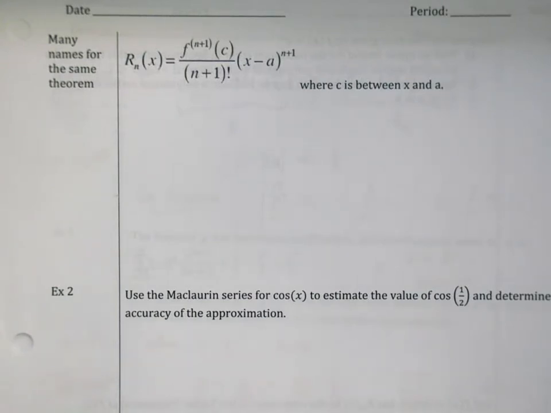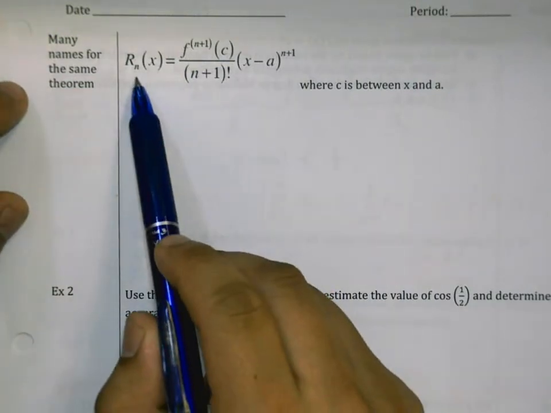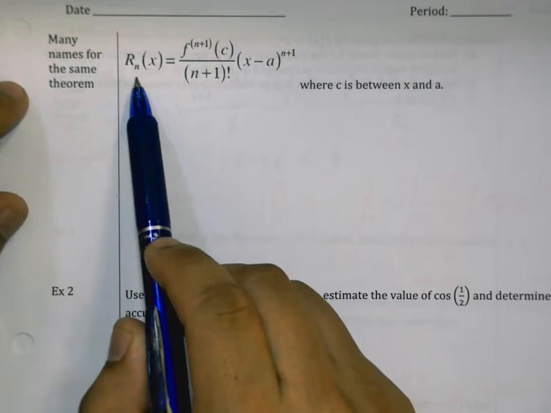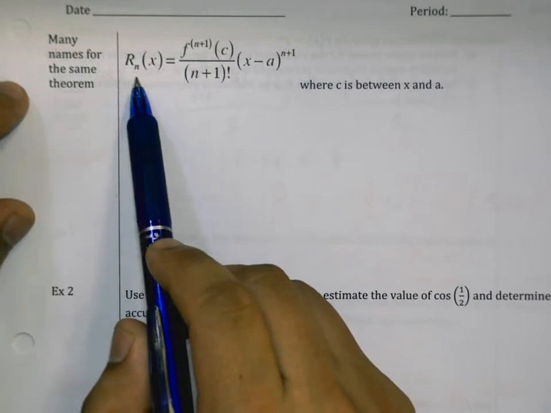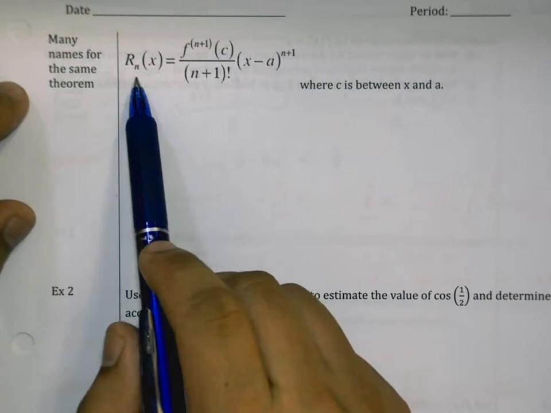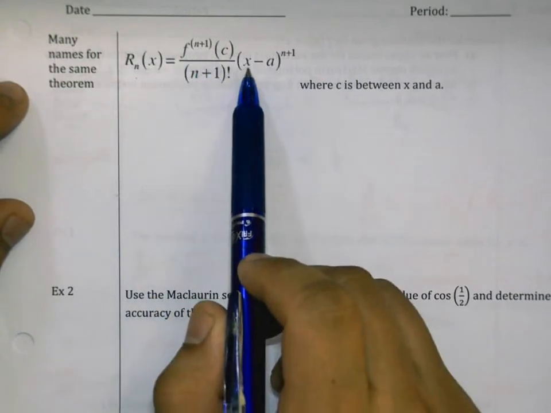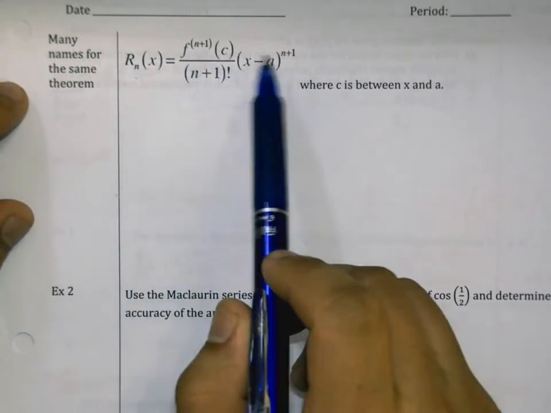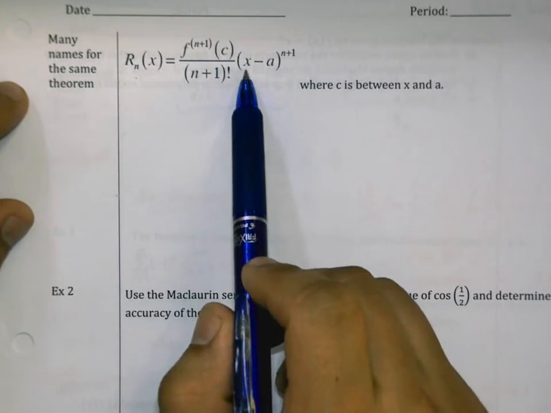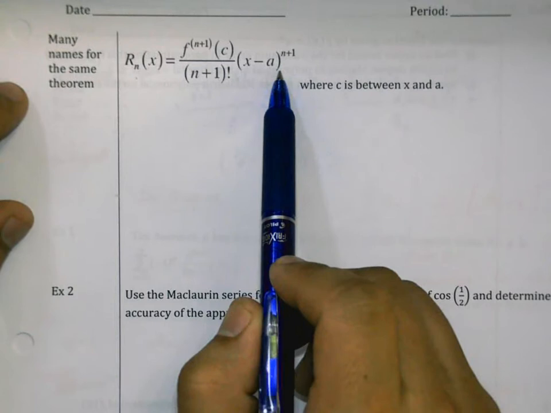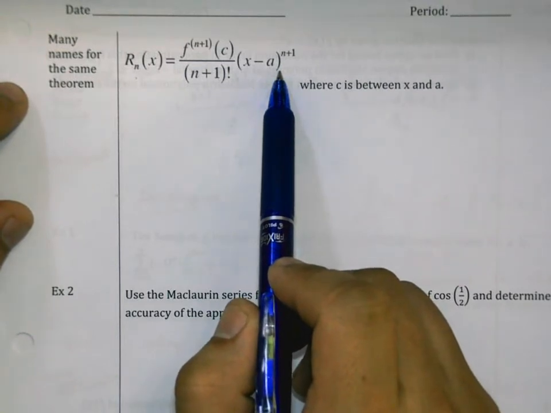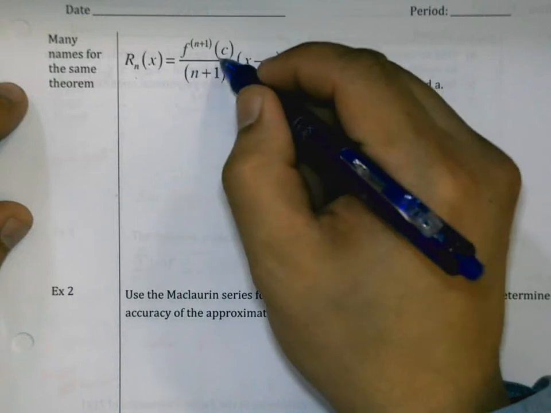And we get to this very important theorem that bears many, many names. But let me just explain a little bit about what this says before I give you all the different names for this. So this says that the remainder of the nth degree Taylor polynomial of any function is equal to the n plus 1 derivative at some point c of x minus a, and the rest of this stuff here is just the general form for the Taylor series. But the key point here is c.